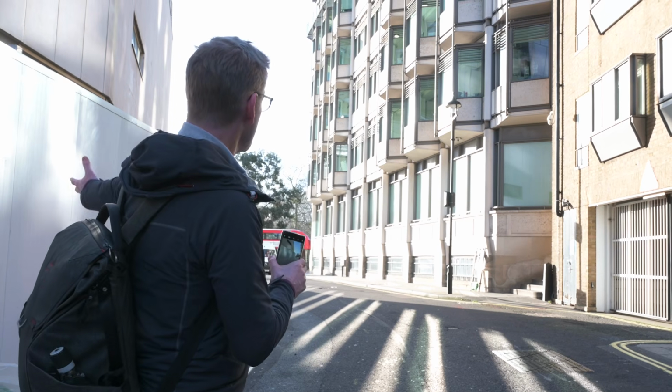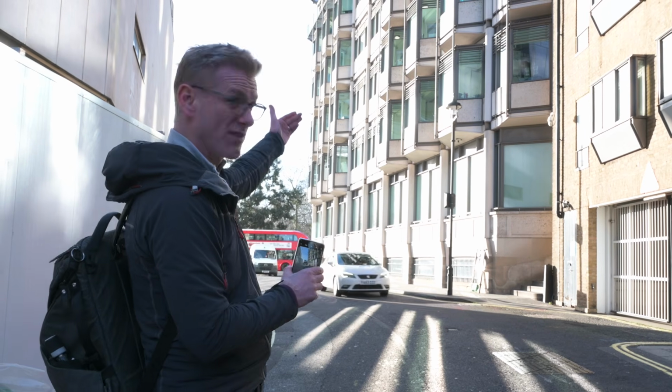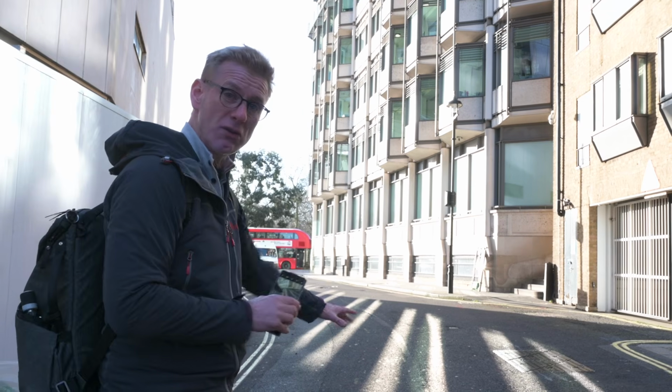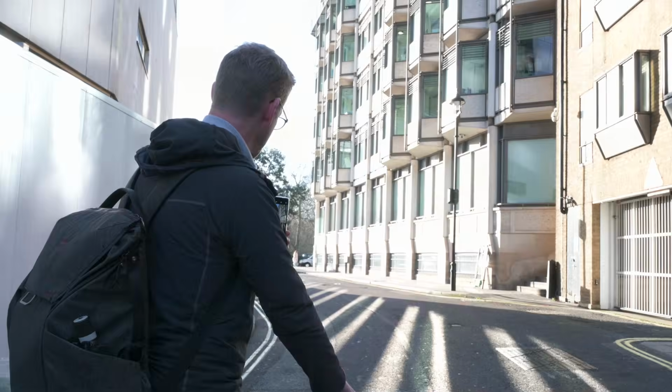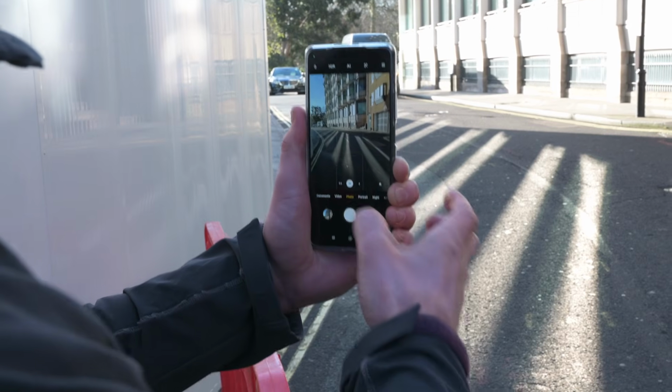The sun is shining in and the reflections of that sunlight are hitting the road in front of me, and it's creating these lovely kind of light streaks across. Look at those glorious shapes all cascading towards me.